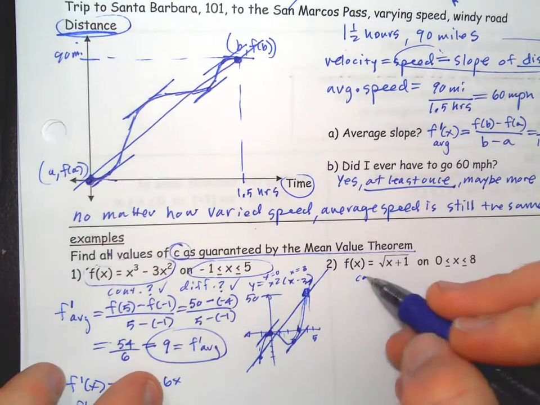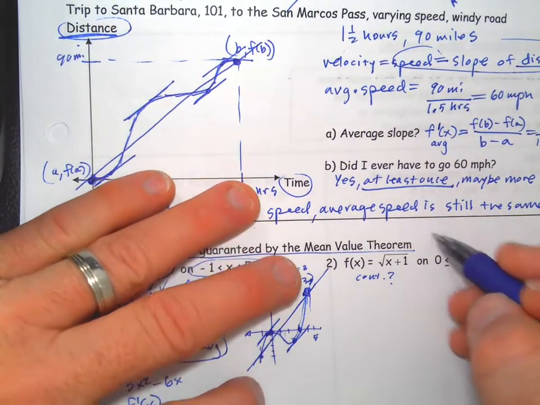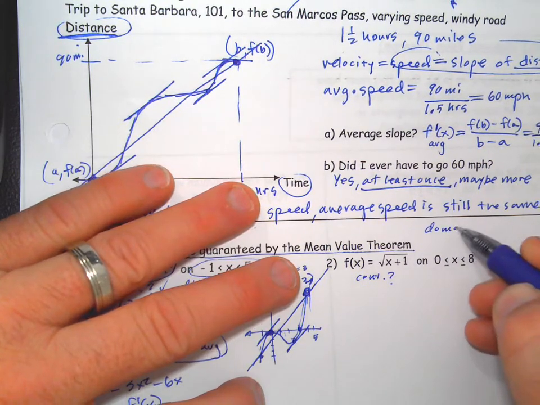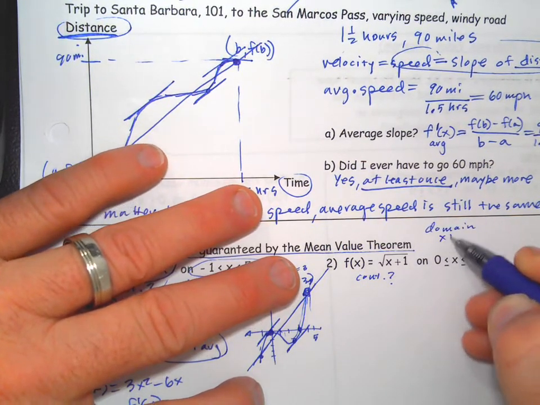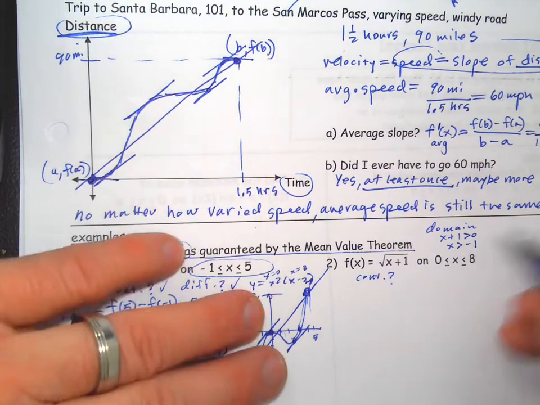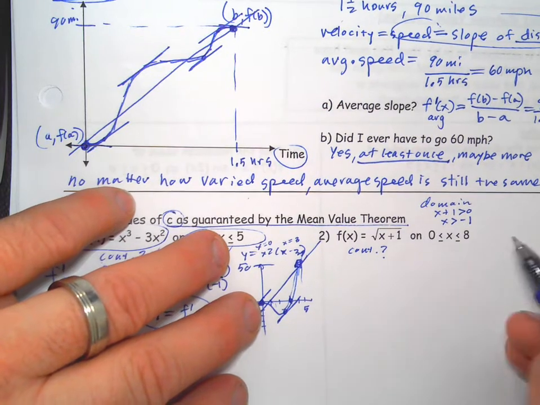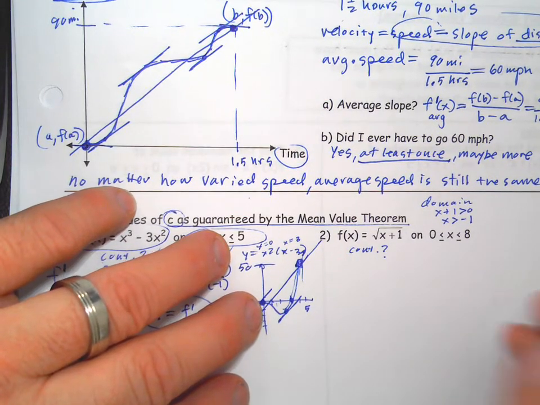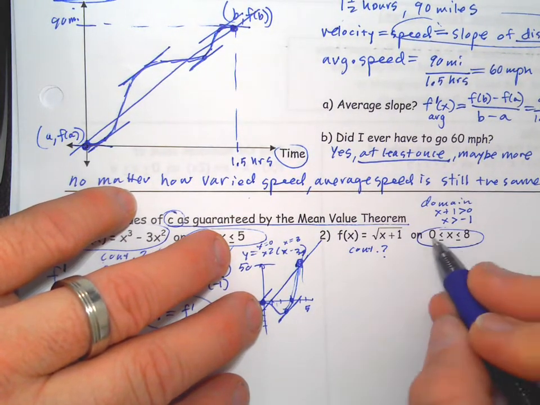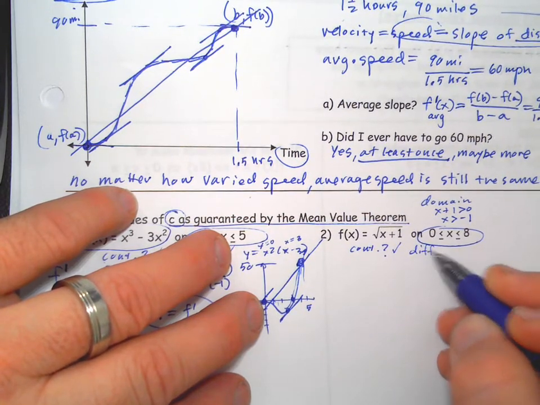Now the next graph, is it continuous? Where it exists, this has a domain issue, right? It says a domain. The inside has to be positive. So that means x has to be greater than -1. So at -1 and to the left of -1, the function isn't continuous because it doesn't exist. That's important. But is it continuous where we are looking? Yes.